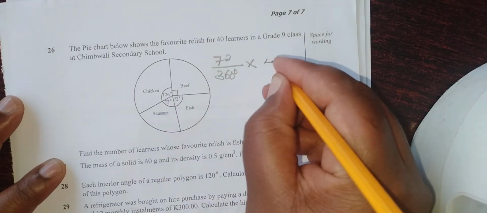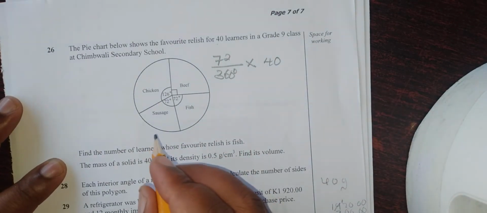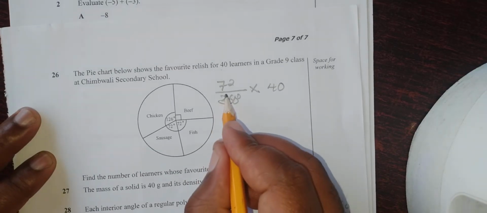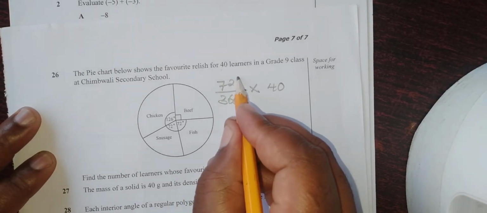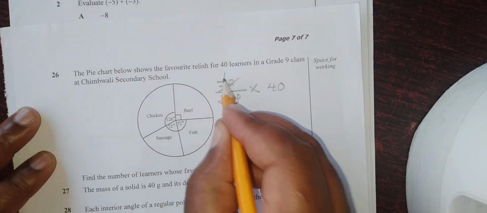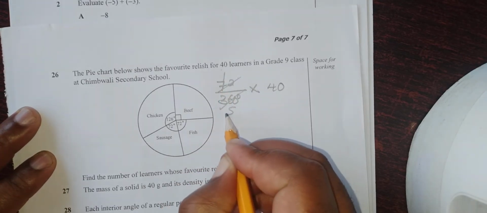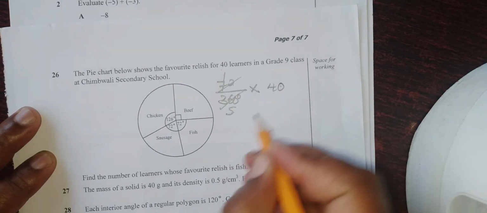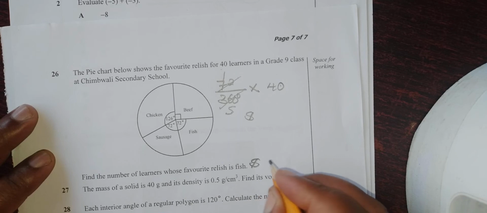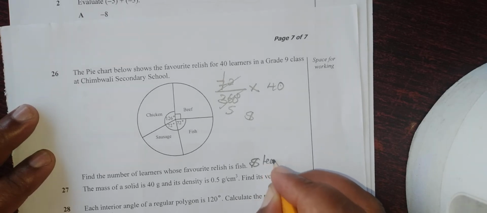There are 40. So 72 over 360 is 1 over 5, and 5 into 40 is 8. So 8 learners is our answer.